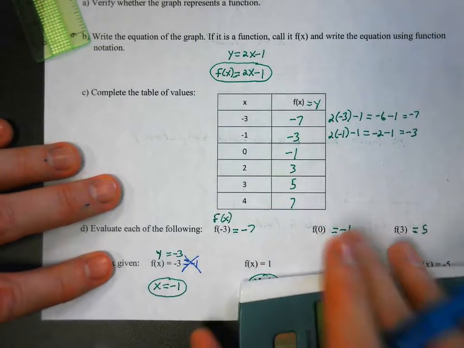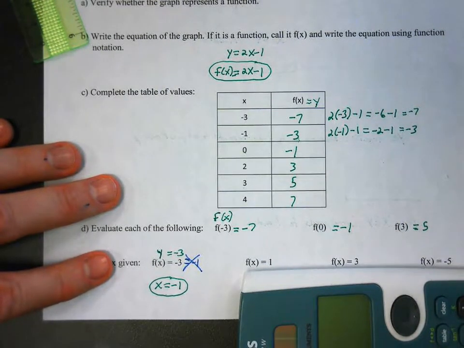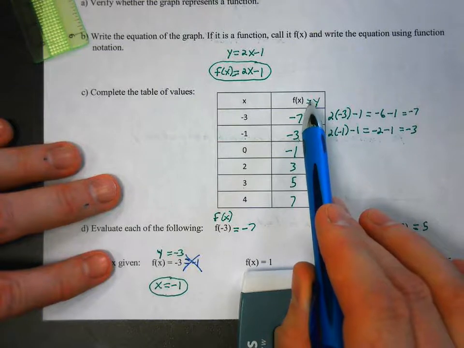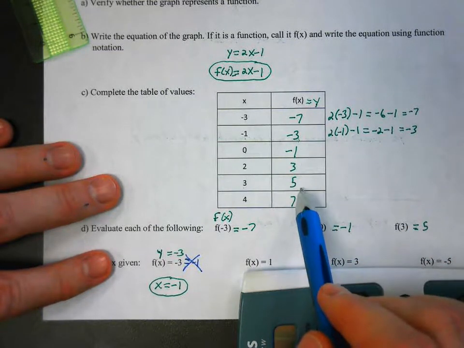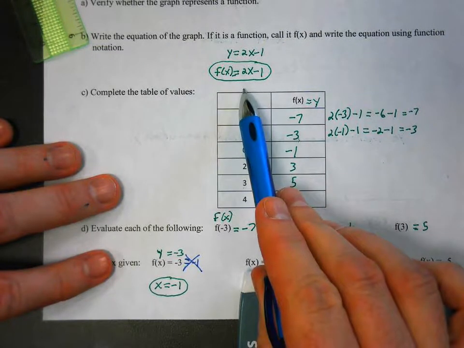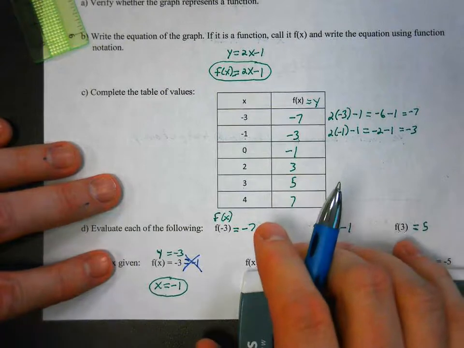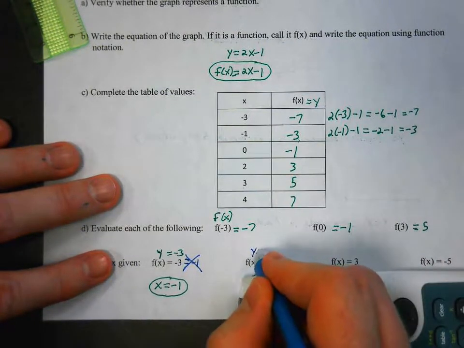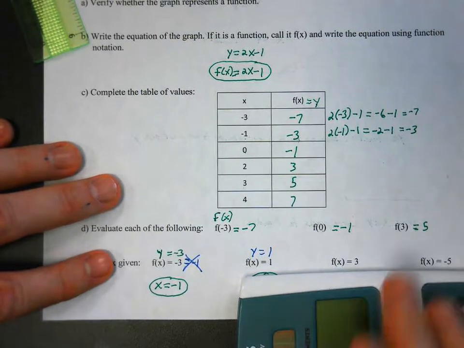Okay, the next one, f of x equals 1. So where does the y value equal 1? Well, we look in the table, the y value, or the y column, and we don't see a 1. So we can look at our equation or our graph. So when y equals 1, what is the x value? Okay, so if y equals 1, what x value gave you a y value of 1?